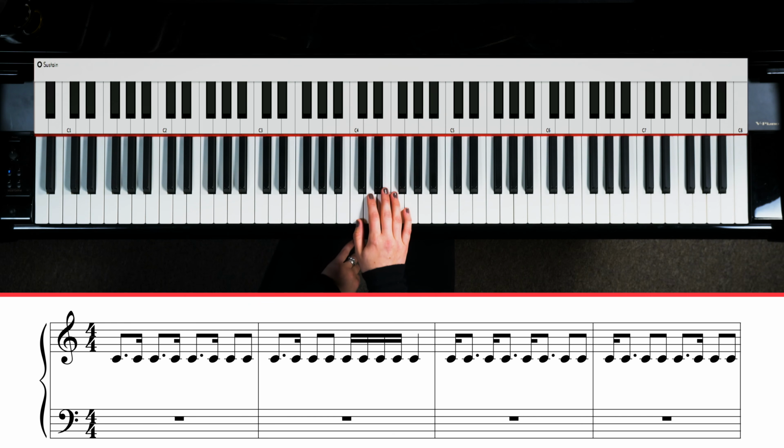So ready, go. 1 e and a, 2 e and a, 3 e and a, 4 and. 1 e and a, 2 and, 3 e and a, 4 and. 1 e and a, 2 e and a, 3 e and a, 4 and. 1 e and a, 2 and, 3 e and a, 4 and.